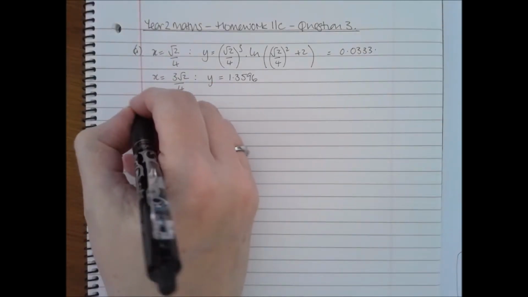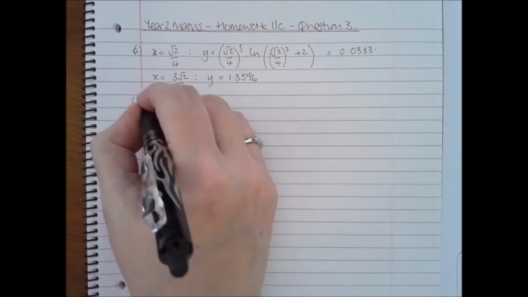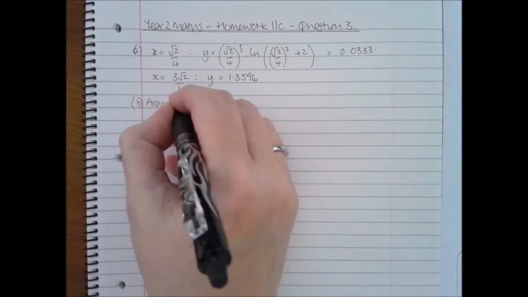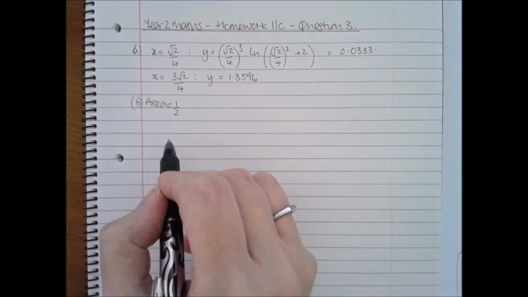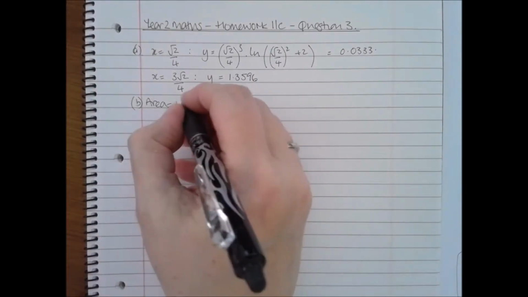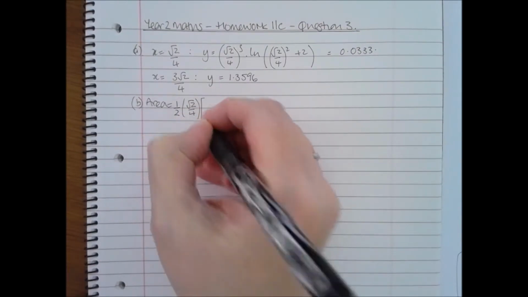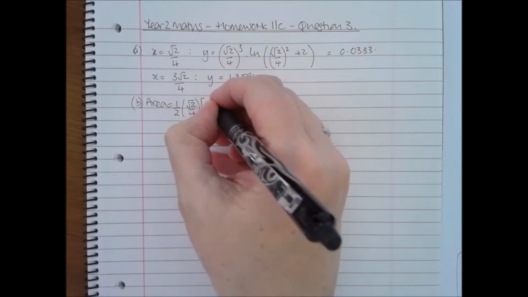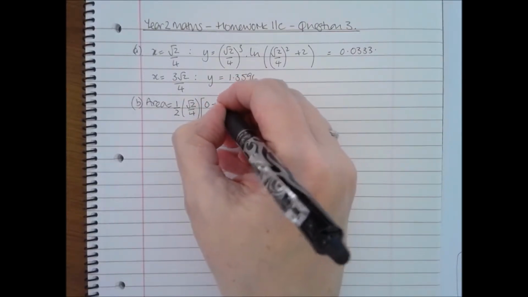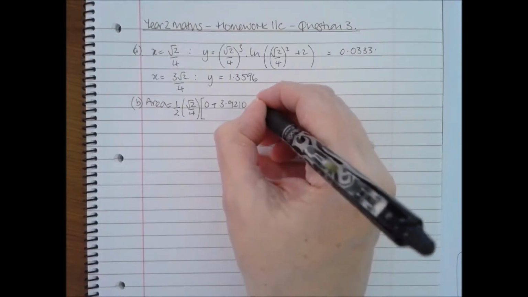Part B then asks you to work out the area using the trapezium rule. So the area is going to be a half of the interval. Well, the first interval goes from 0 up to root 2 over 4, so the interval is root 2 over 4. And then we're into the first plus the last plus twice the others. So 0 is the first, 3.9210 is the last, and then we want twice everything else.